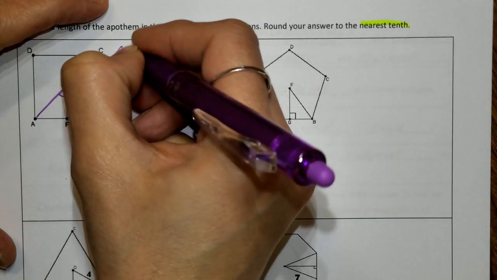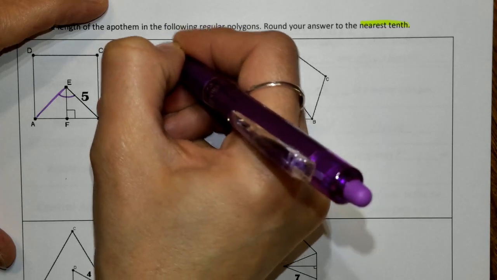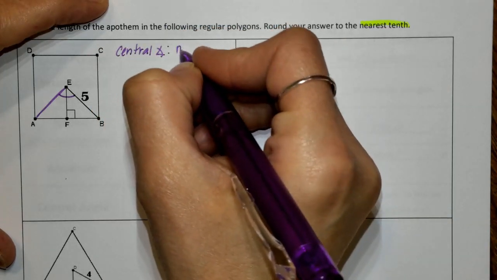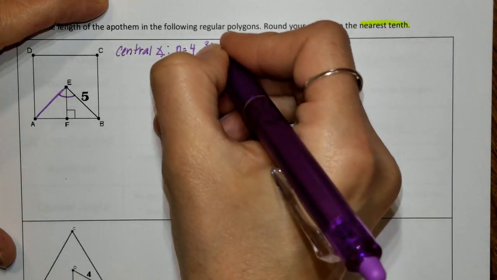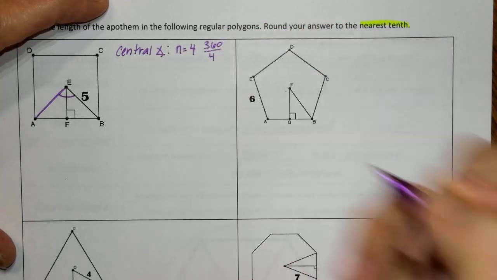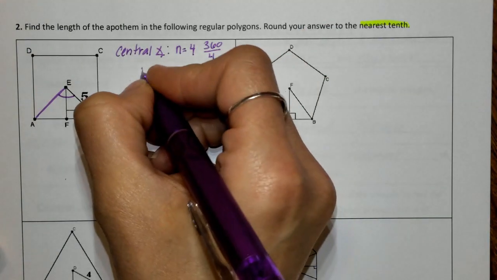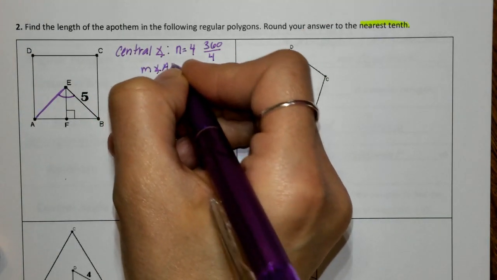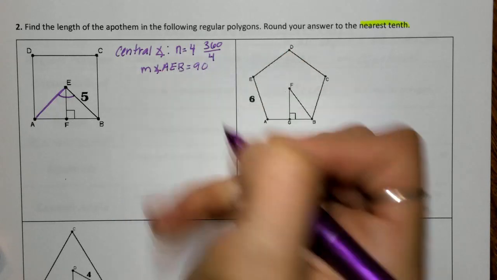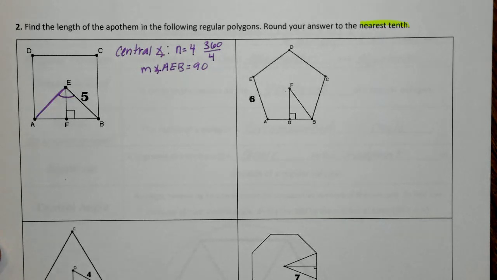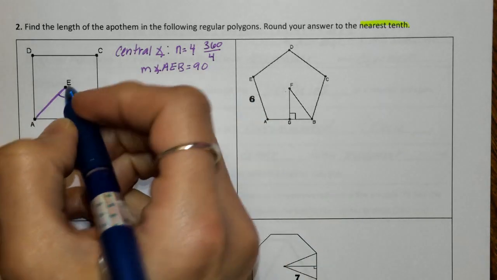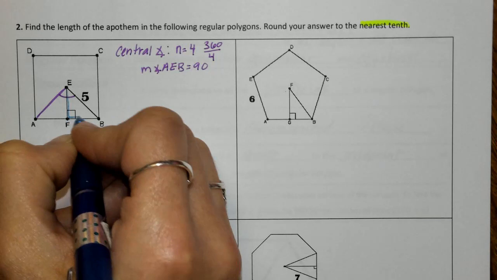So to find the central angle, we first need to see that n, the number of sides, is 4. We just did this, right? We know it's going to wind up being 90, so we divide. And so the measure of angle AEB is 90 degrees, right here. The next thing we need to do is take this larger triangle here that we just found the central angle for, and break it down and cut it in half. So what we're going to do is just take this portion right here.